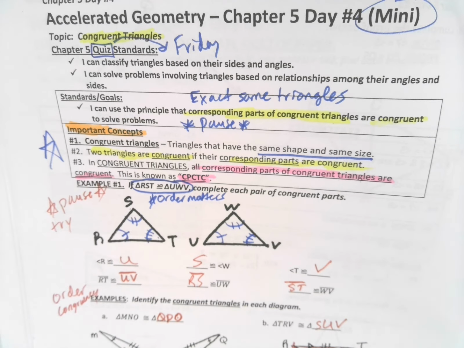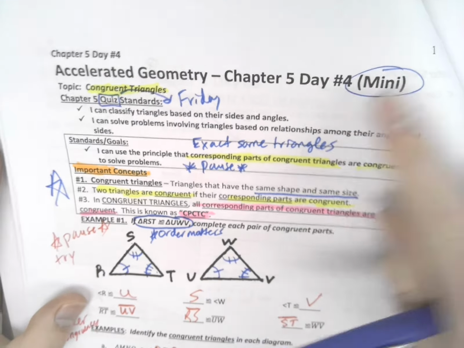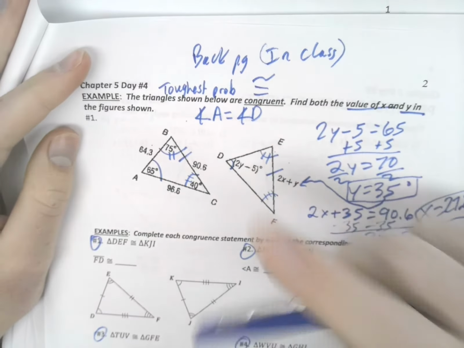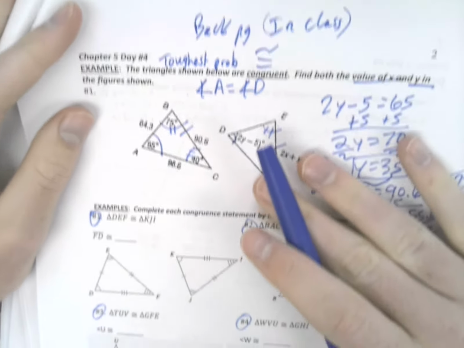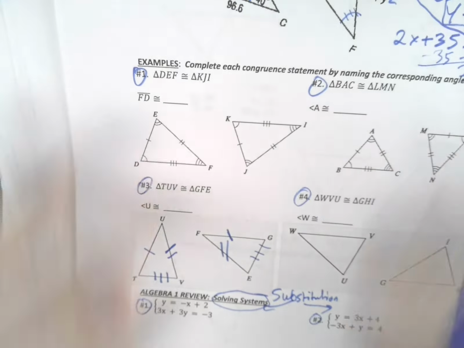Hey guys. So yesterday we had a chance to do day 4. It was a mini day. We talked about congruent triangles. And obviously you guys had page 2 for homework. I just wanted to briefly make sure that we were good on these.